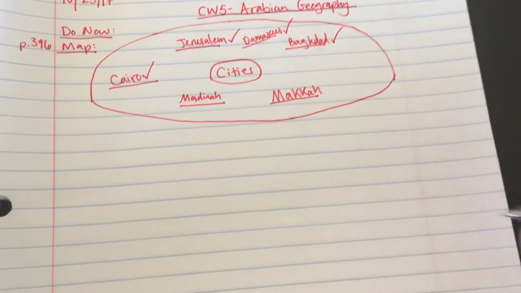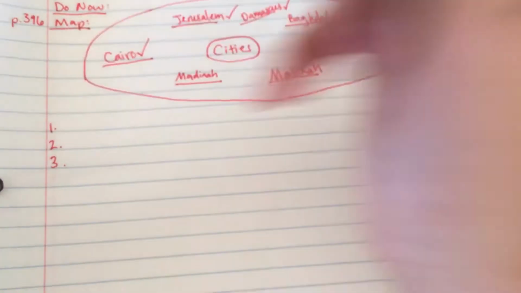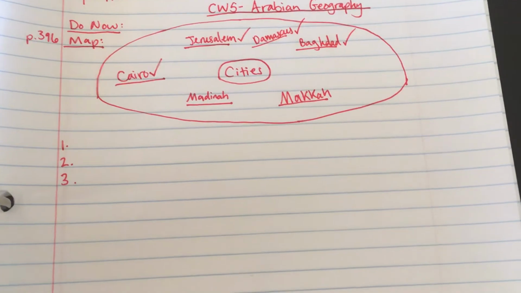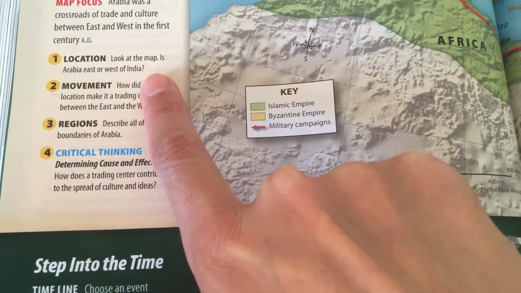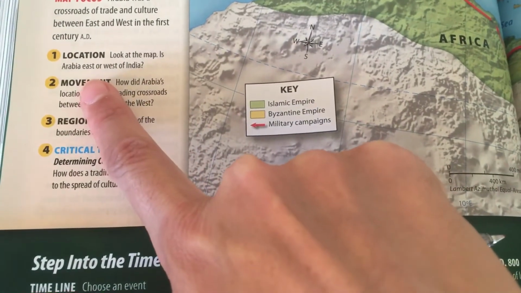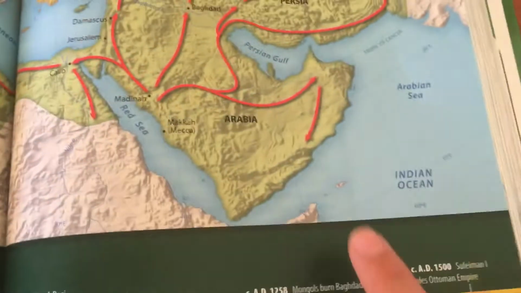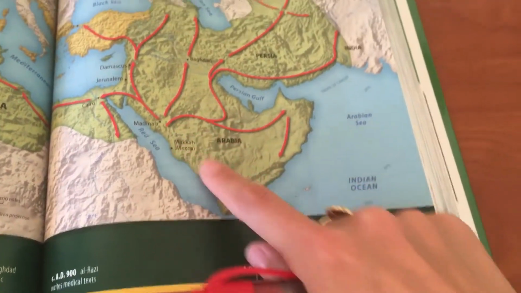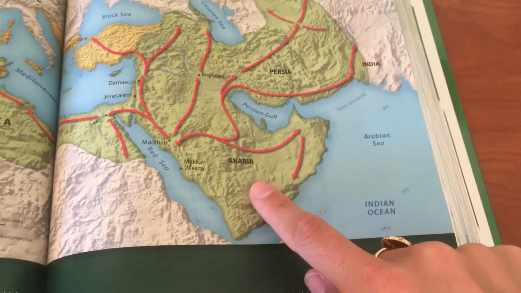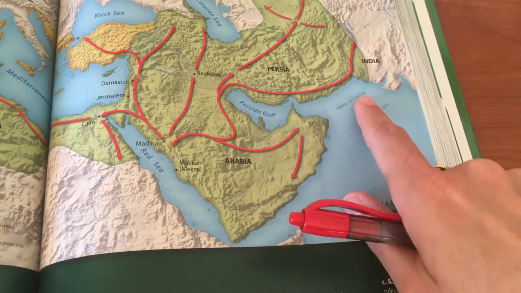Right now we're going to take a look at the questions on our map, and there were 4 questions, but we're only going to answer 3, and we can take a look at what they are on page 296. The first question says, look at the map. Is Arabia east or west of India? So let's go ahead and find Arabia. It's this large peninsula here. This is Arabia. And we also need to find India. And I see India is right here.